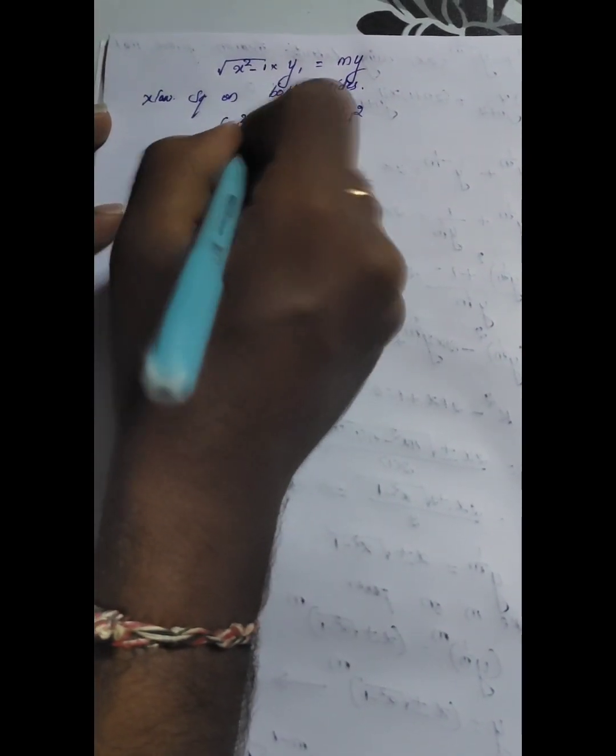Let's apply first function into the derivative of the second, that is x square minus 1 into the derivative of y1 square.